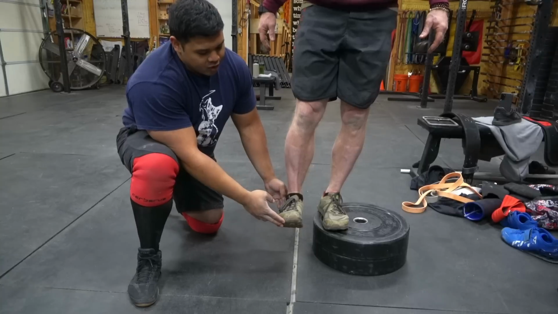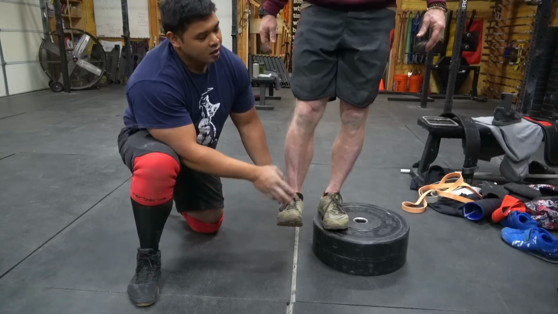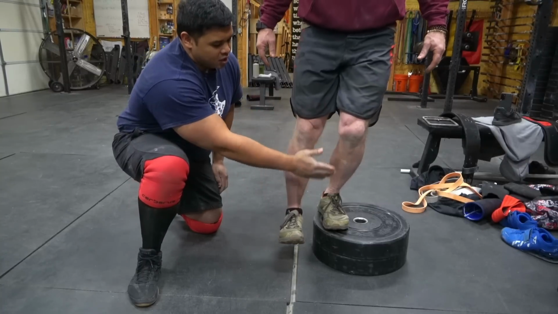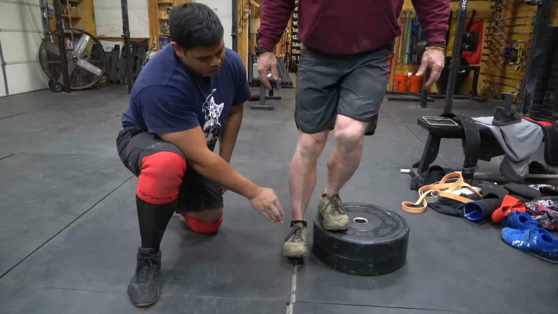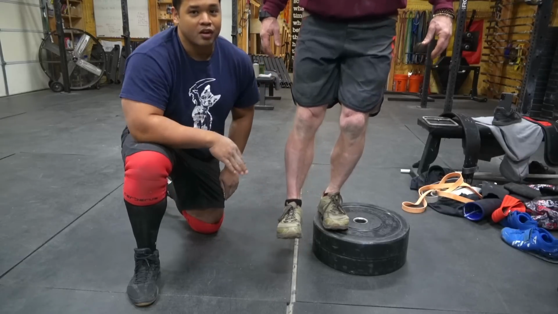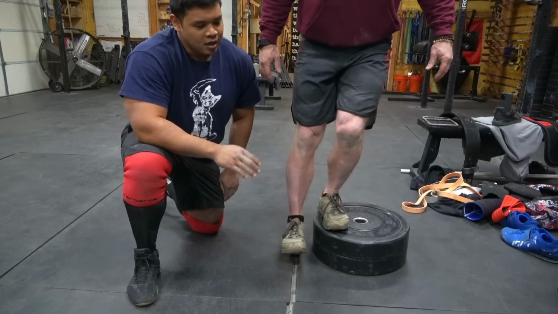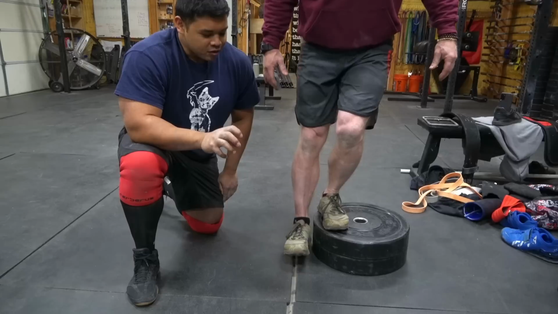The off foot, Brian's right foot, is dorsiflexed. Brian's going to step down, keeping the knee in line with about the second toe, heel touching as softly as possible. As you're stepping down, try and make contact. Don't break any eggs, per se.